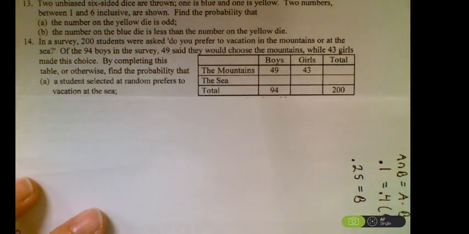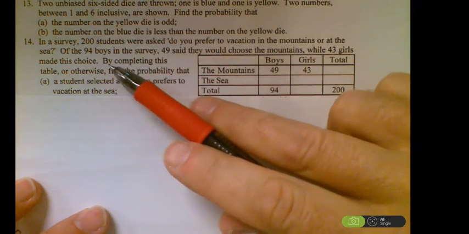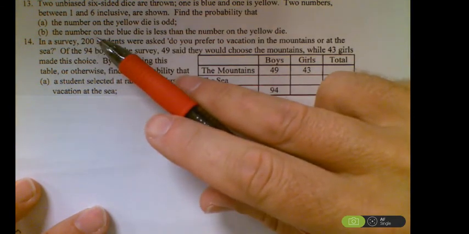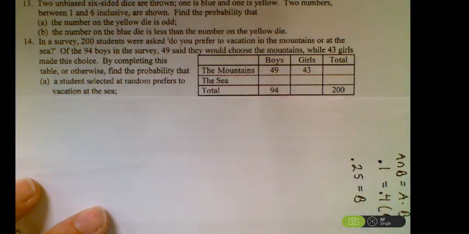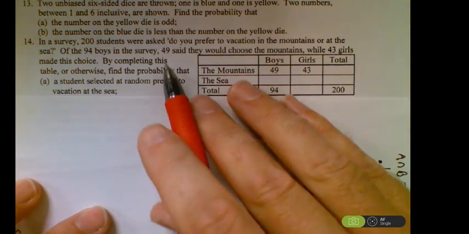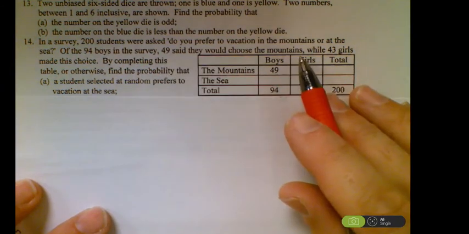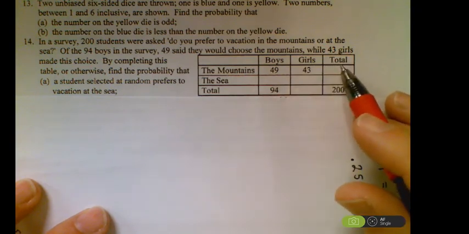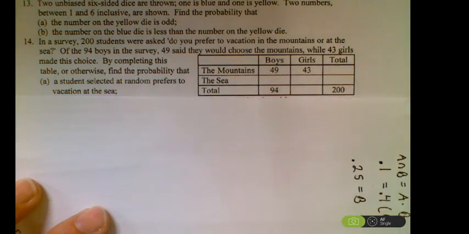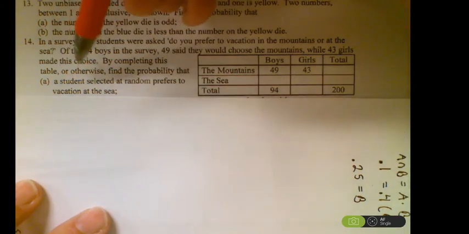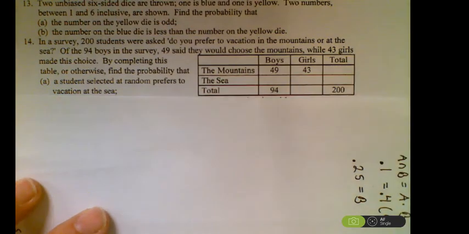But anyway, of the 94 boys in the survey, so keep in mind there are 94 boys, and that must mean the other 106 students were girls. So anyway, 49 of those boys said they would choose the mountains. 43 girls also said they would choose the mountains. So let's kind of complete the table. So we can use a table, or we can use a different method, is what that's saying. But let's just complete the table so we have it.